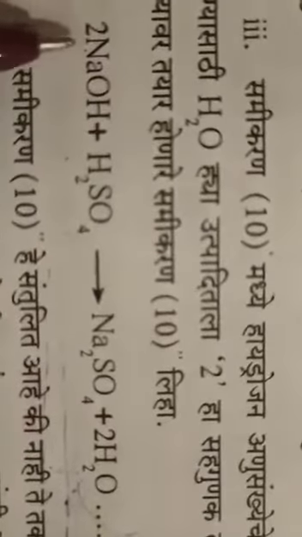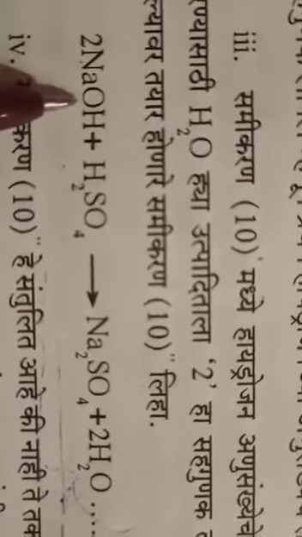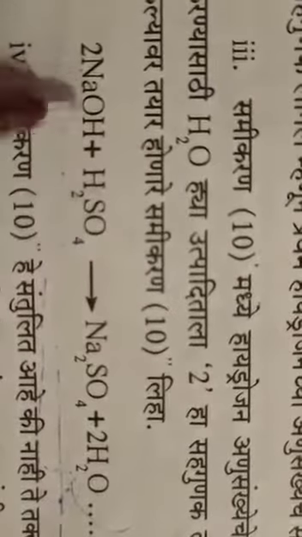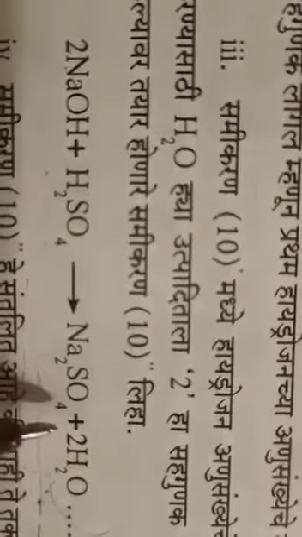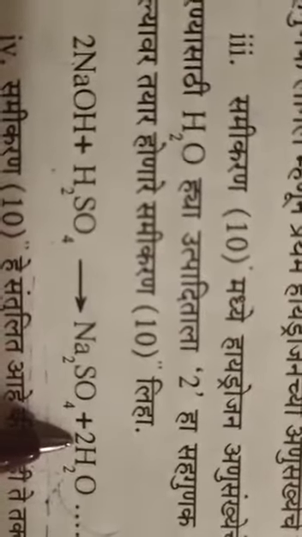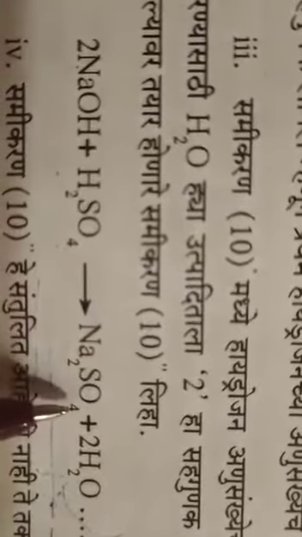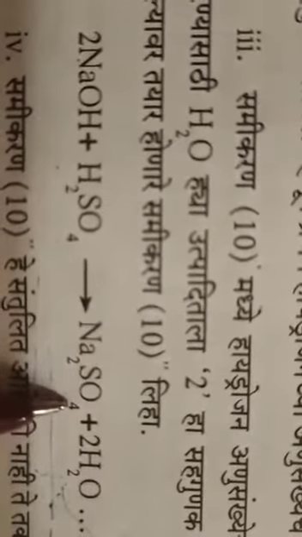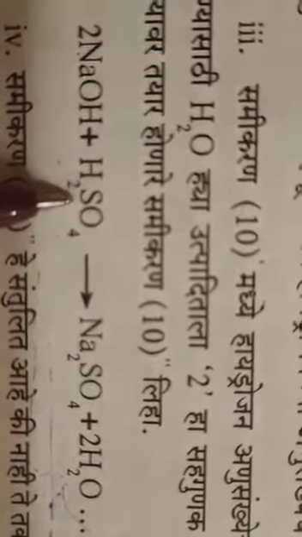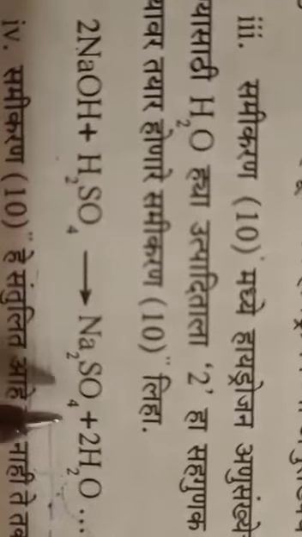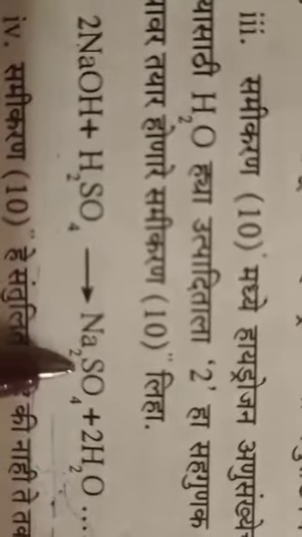Okay, see, here are 2 atoms of sodium. Here are also 2 atoms of sodium. Here are 2 atoms of oxygen, and 4 oxygen from here. So the total number of oxygen is 6 on the left hand side, and on the right hand side also there are 2 from here and 4 from here, so 6 oxygen here. Okay, now on the left hand side there is only 1 atom of sulfur, and on the right hand side also there is 1.